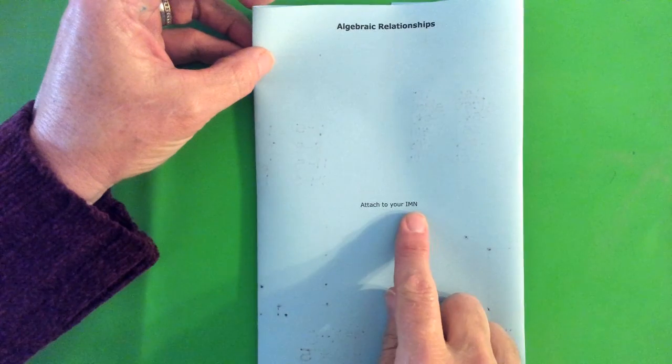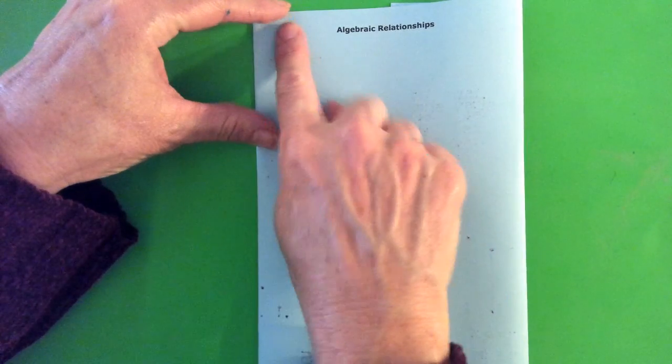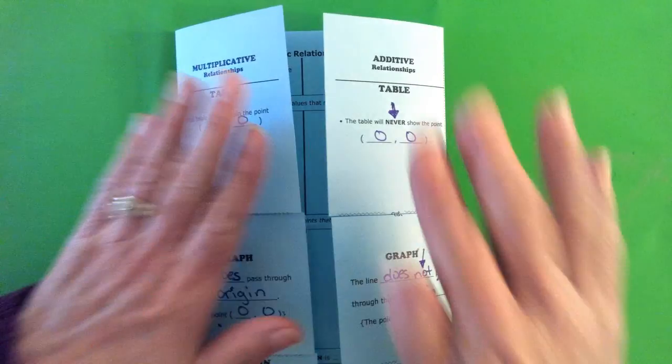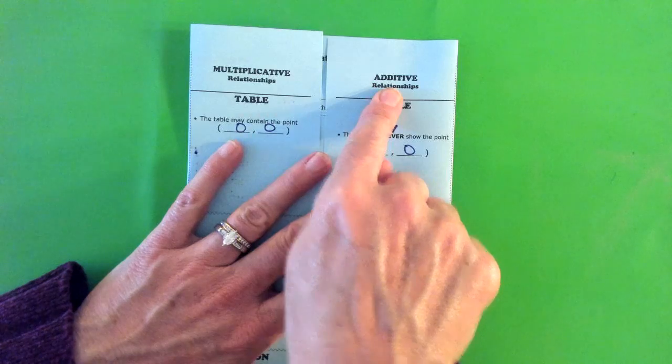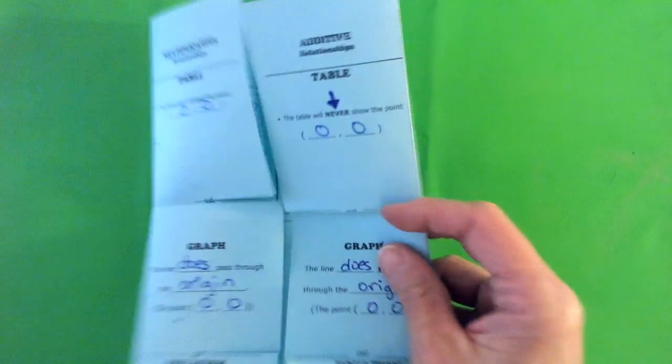Now, what we're going to do, zoom out. Oh, see how on the back it says attached to your IMN? You're going to get a glue stick, it's in your tote, and you're going to glue the back of this on a piece of paper, and we're going to title it Multiplicative and Additive. So with a marker at the top, write Multiplicative and Additive. Let me show you my final copy in my notebook.